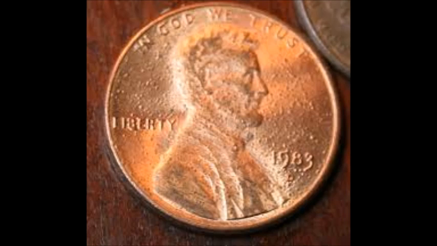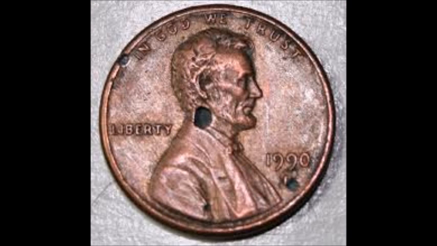Sometimes it's just fine little bubbles. Sometimes it can even mimic a repunched mint mark, or even show as what would appear to be doubling around some of the letters. It's not. It's gas bubbles. Now, these gas bubbles over time will eventually break open, and then the coin is going to begin to rot out and become quite ugly and gross looking.